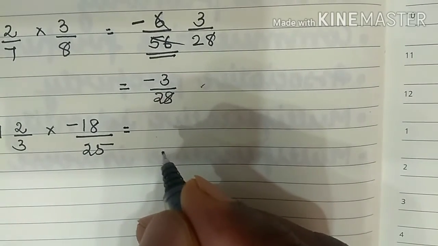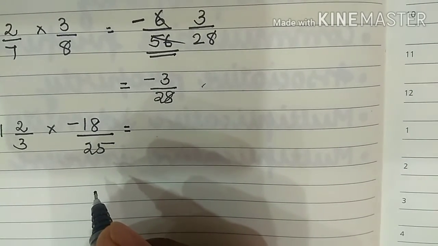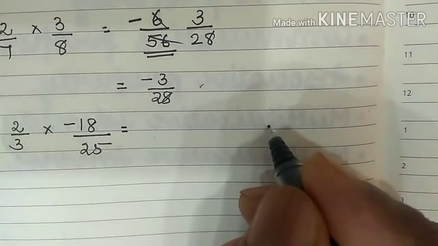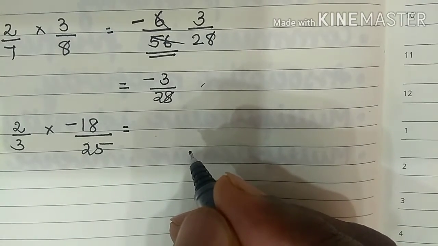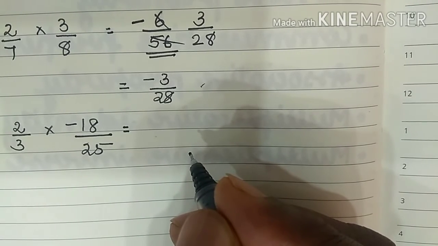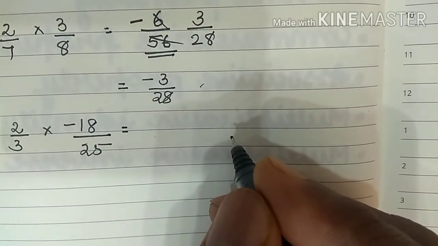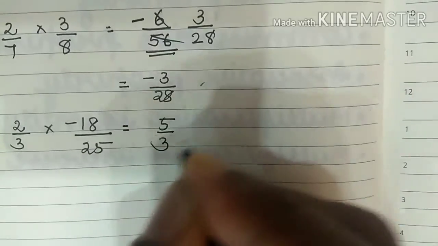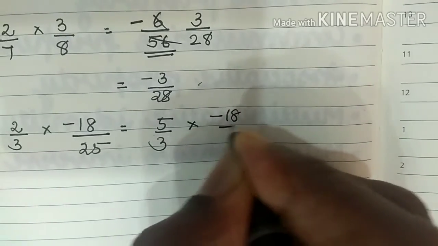Now let's learn one more example. Here we have to multiply 2 by 3 into minus 18 by 25. Here 2 by 3 is an improper fraction, so before we multiply, the improper fraction has to be converted into a proper one. So let's convert it: 1 three is 3, 3 plus 2 is 5. So 5 by 3 into minus 18 by 25.